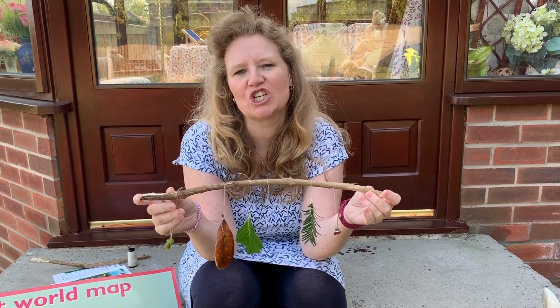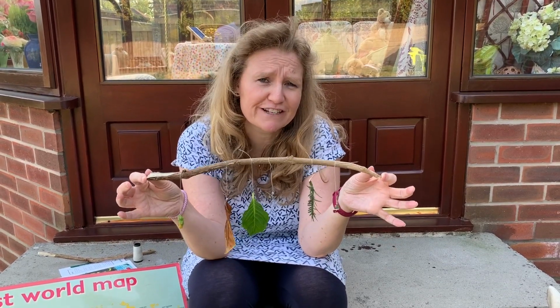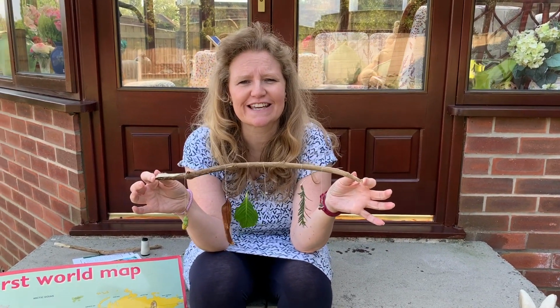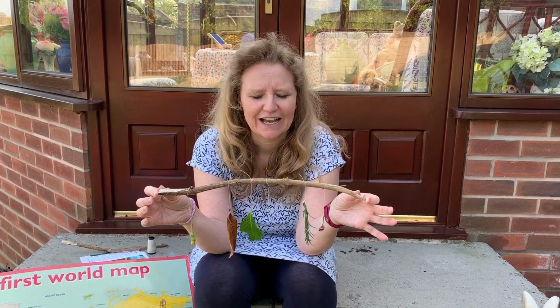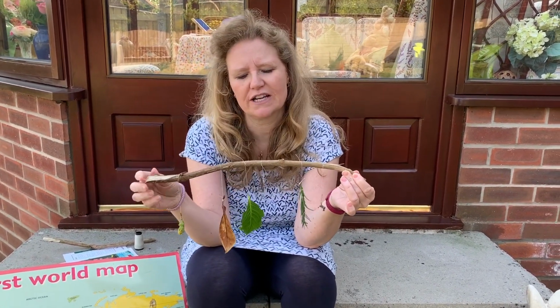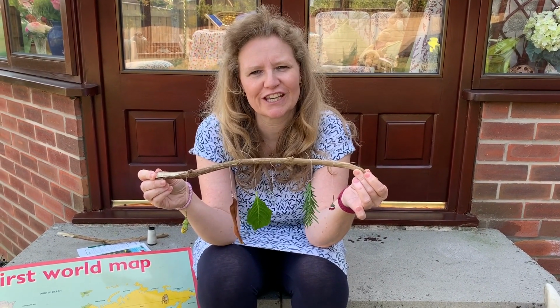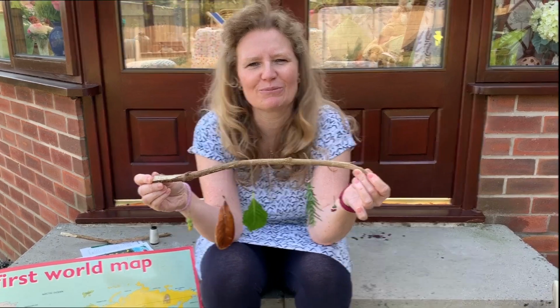So this was my journey stick from around my garden, and I thought it'd be a really good thing for you to do a journey stick around your garden. And you could then take a photograph of it, because these things won't last forever, and it always reminds you of the time that you went on your journey around your garden at home.